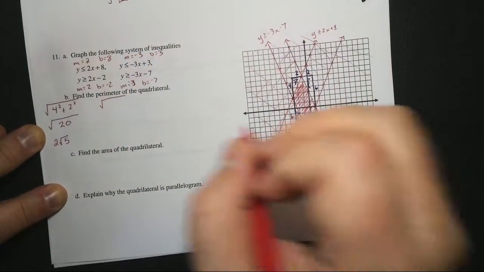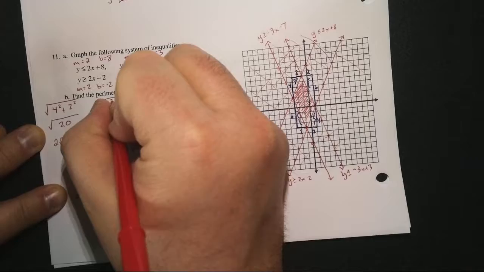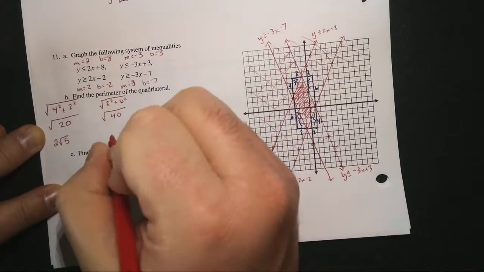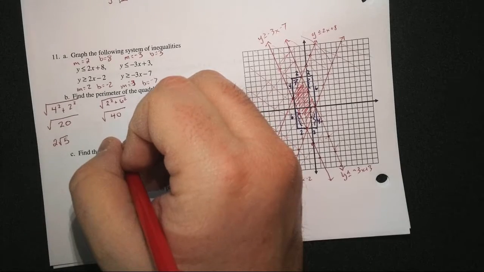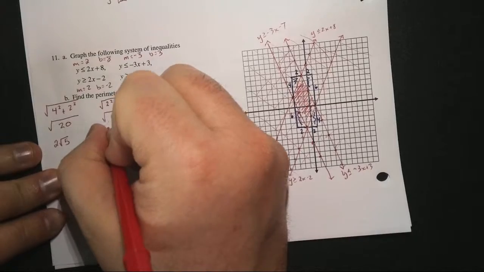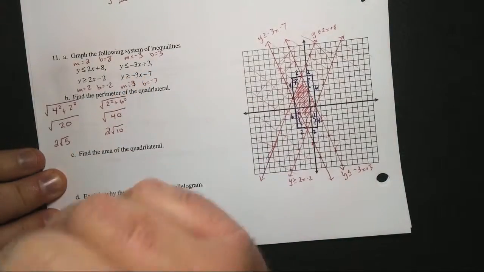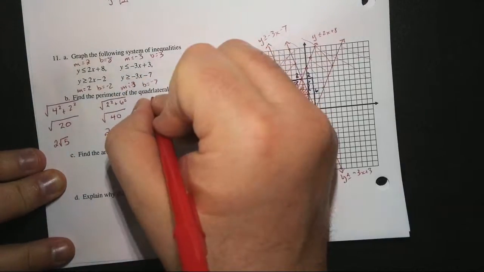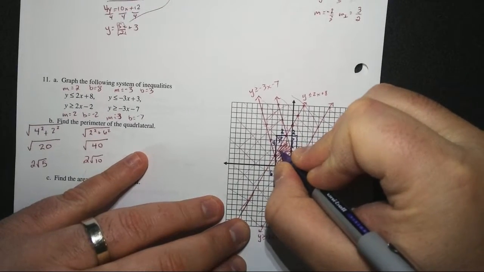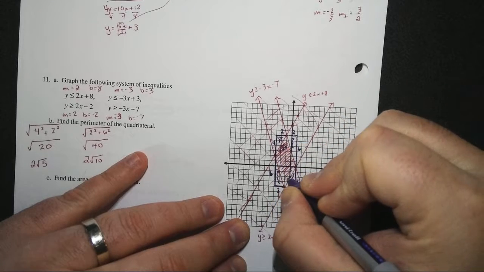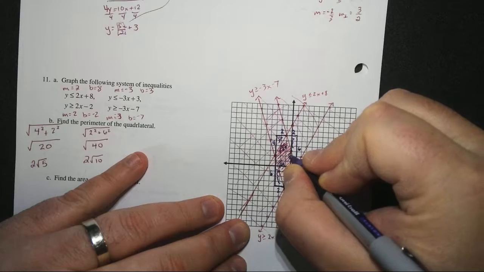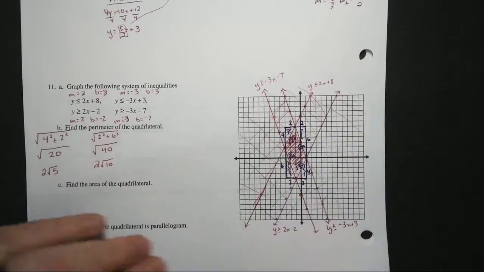The second distance is going to be the 2 and the 6. So if we do 2 squared plus 6 squared, this is going to be the square root of 40. That's 2, 2, 2, and 10. So this is going to be 2 radical 10 for this one. So what do we know? We know that there's some distances. We know that this one is radical 20 over here. This one is radical 20 down here. This side is radical 40. And that side is radical 40. Those are the distances we have.